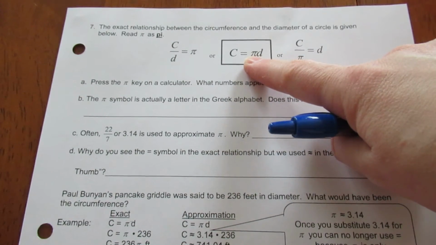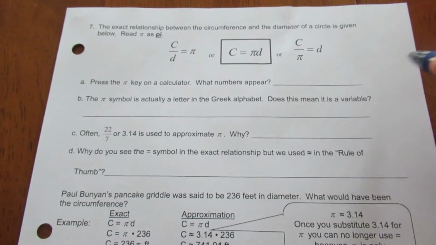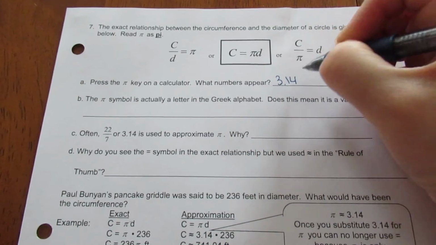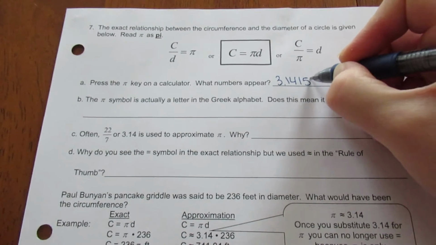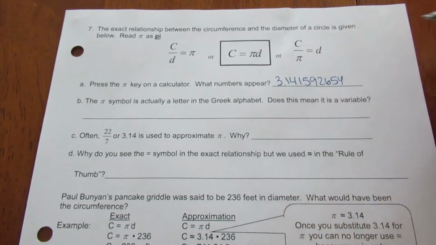Notice that's where the 3 was on the front. Circumference divided by pi will also give you the diameter. If you press the pi key on a calculator, what numbers appear? Now, it depends on your calculator. Some calculators have more space than others. So some of you might get 3.141592654.